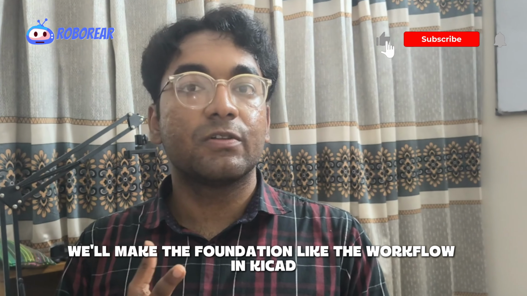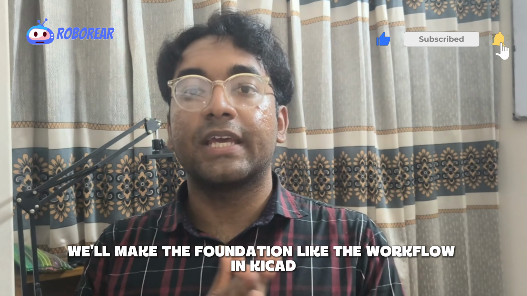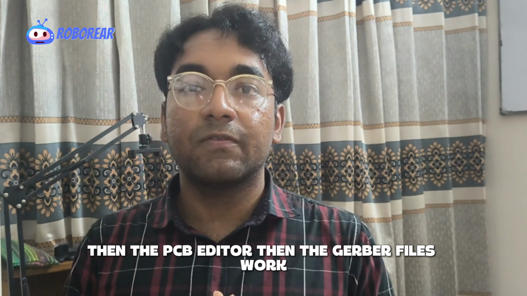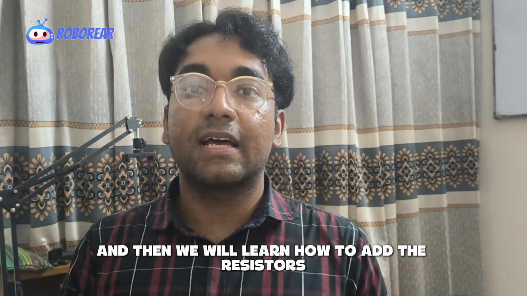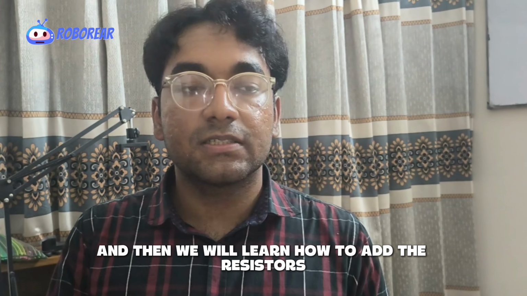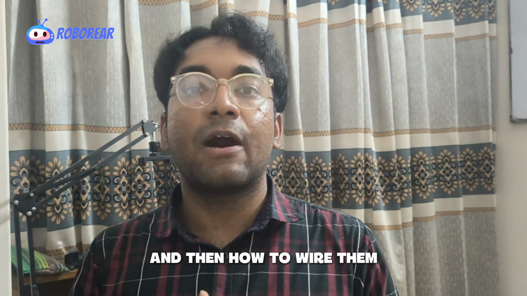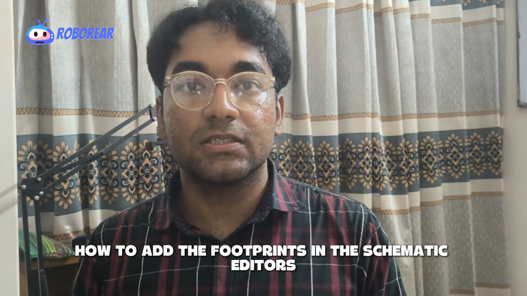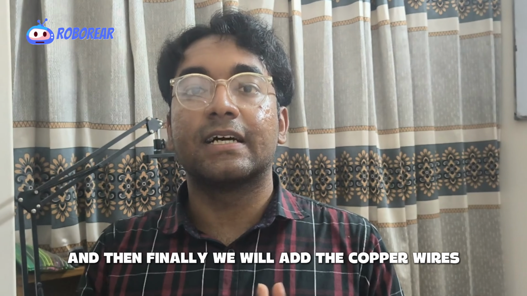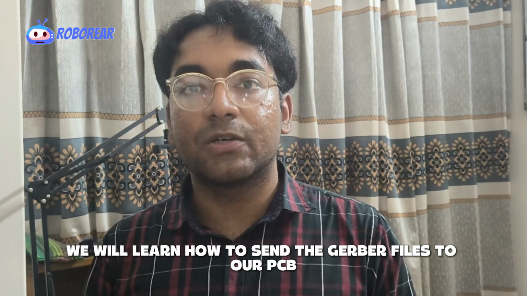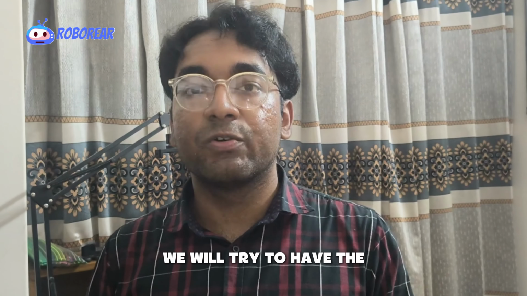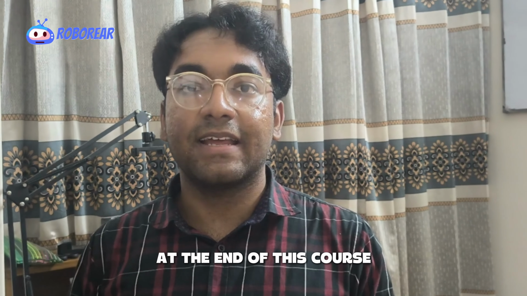So we'll learn the workflow in KiCad, how the schematic editor, then the PCB editor, then the Gerber files work, and then we will learn how to add resistors, LEDs or other components, how to wire them, and how to add the footprints in the schematic editor. Finally we will add the copper wires, and in the manufacturing part we will learn how to send the Gerber files to our PCB manufacturer, and finally we will try to have the real world PCB in our hand at the end of this course.